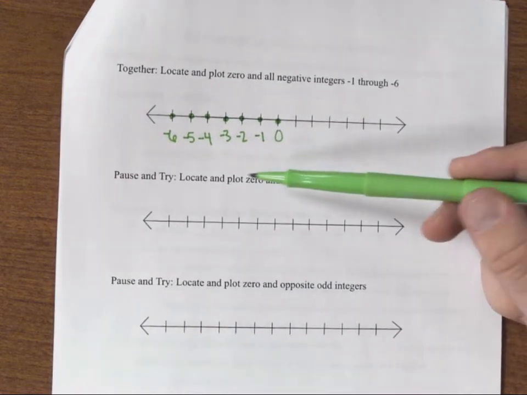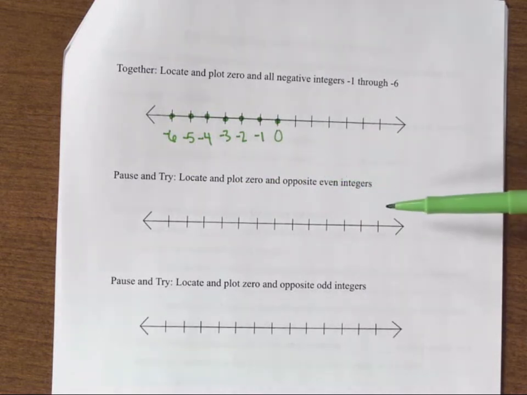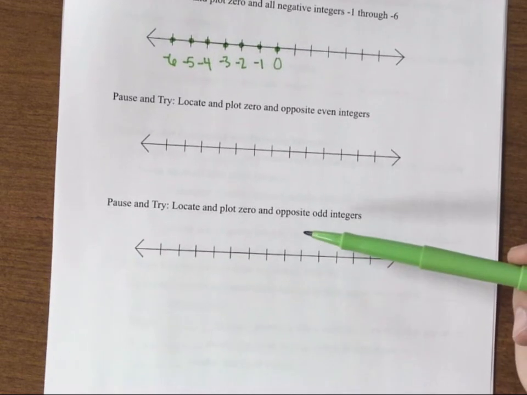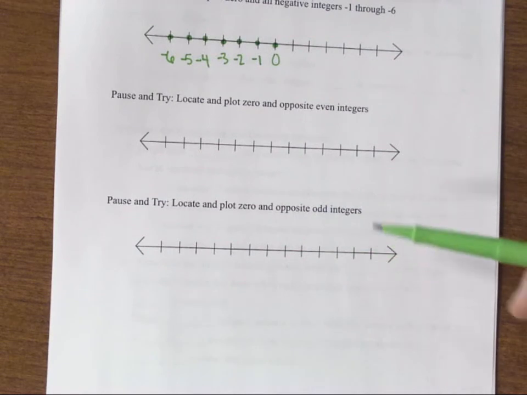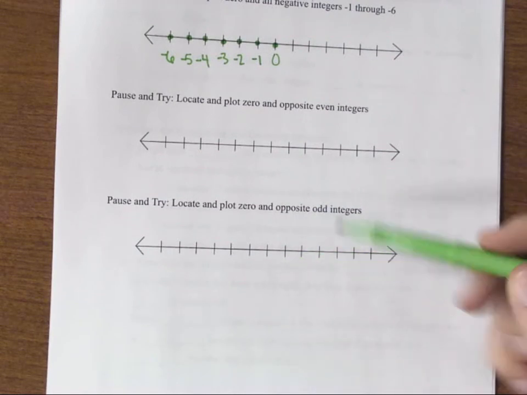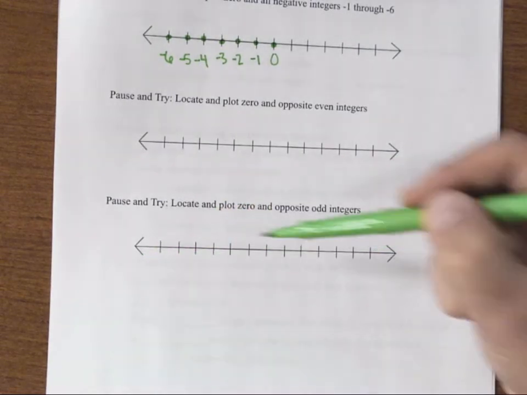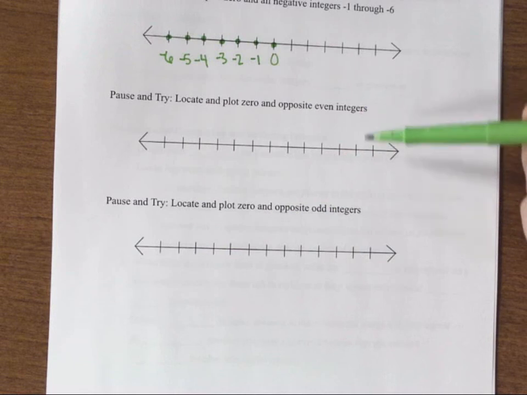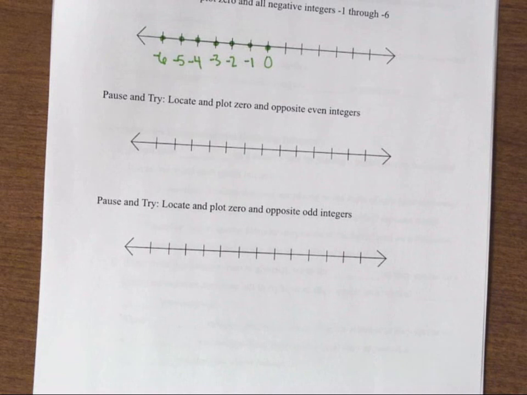For the pause and try, they're pretty simple. I want you to pause and try to locate and plot 0 and opposite even integers. So all even integers and their opposites. Then the second pause and try, you are going to locate and plot 0 and opposite odd integers. So every odd integer until you get to the end of the line and their opposites. So you should be plotting positives and negatives. This one is even numbers, this one is odd numbers. Remember, 0 should go in the middle. When you are finished and you come and check it with me, then I would like you to grab your handout, which is for 6.1 practice.